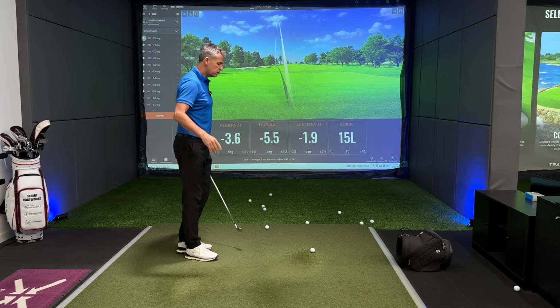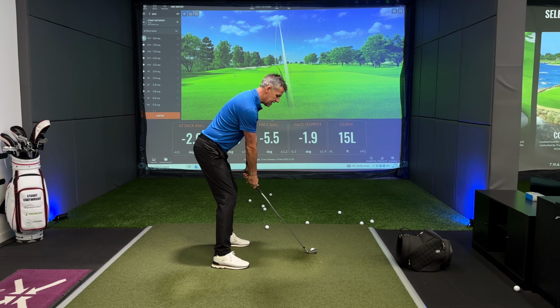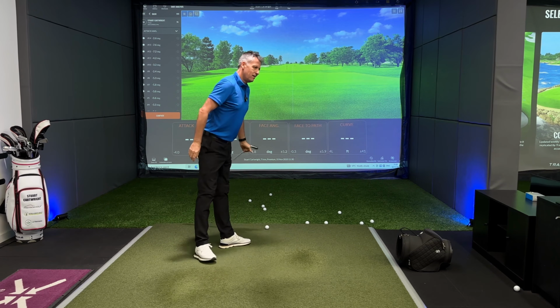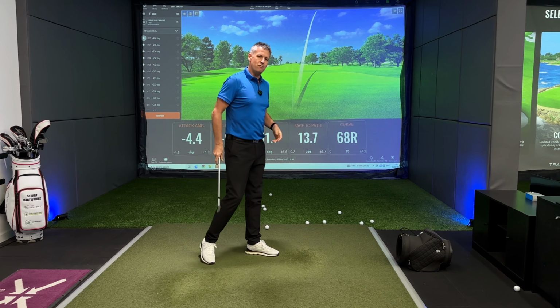Now let's talk about the golfers where you're out there, you've been hitting little fades, and then before you know it, you've hit yourself a dirty slice, whacked it out of bounds.